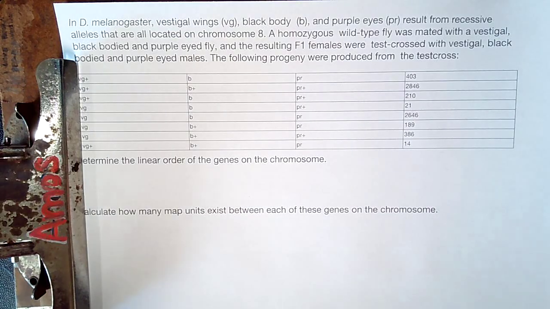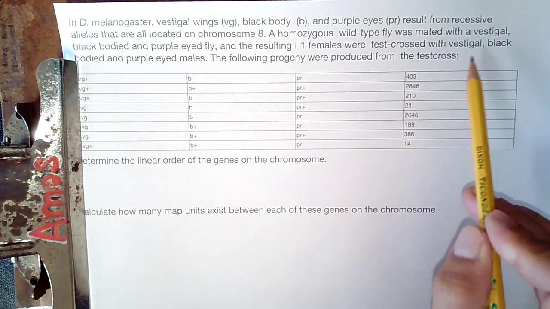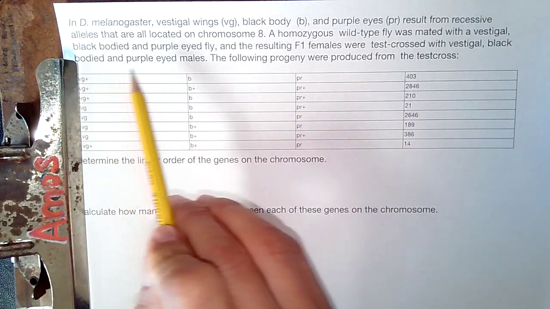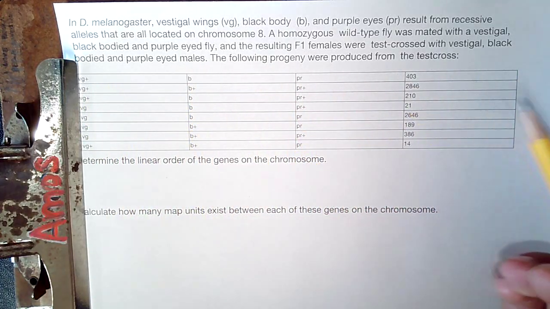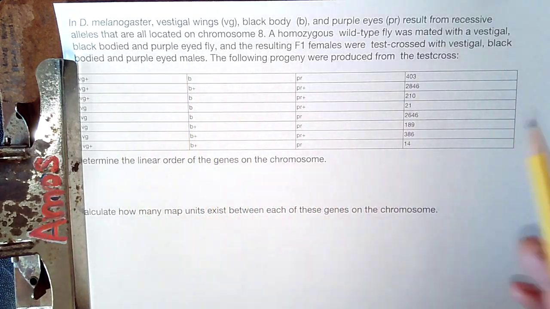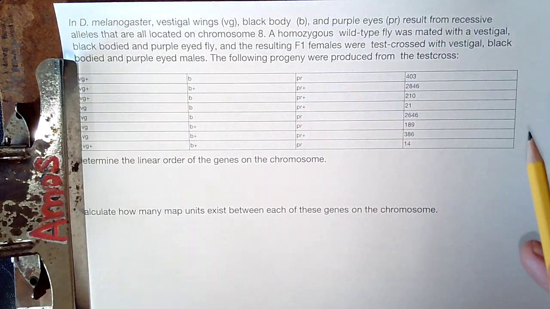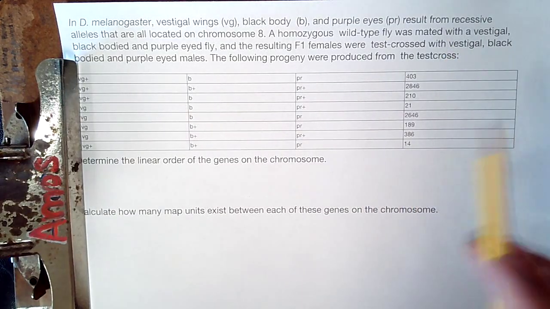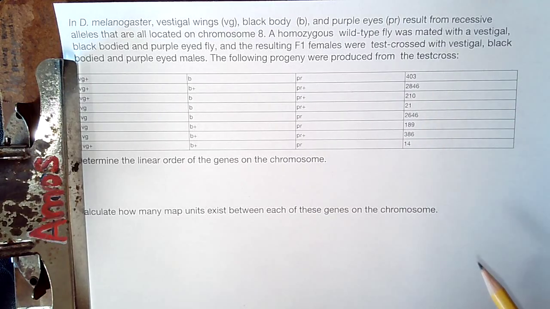And so you're going to be told what the cross is. In this case, you got homozygous wild-type fly mated with vestigial black-bodied purple-eyed fly because these traits are recessive, and this is a Mendelian inherited trait. This one that has the black-bodied purple-eyed vestigial is homozygous recessive. Resulting F1 females were test crossed with vestigial black-bodied purple-eyed males, and so another that is homozygous recessive. And these are the progeny you get.